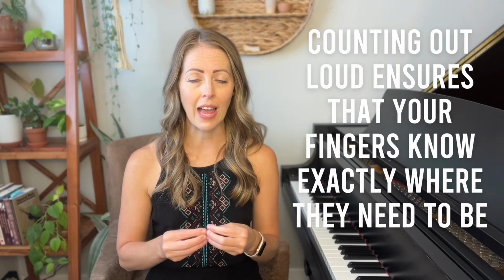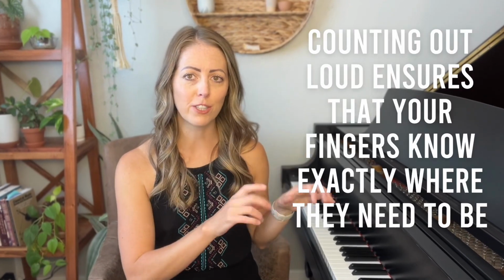And this means that you're going to have a lot of issues like lack of accuracy, or those little hiccups or pauses in your playing, like those little stutters that you can't get past. Those often stem from not counting out loud because your brain is having trouble processing where it is right now, but also what's coming up next. Counting out loud ensures that your fingers know exactly where they need to be and also when they need to be there in relation to all of the complex information in the piece.